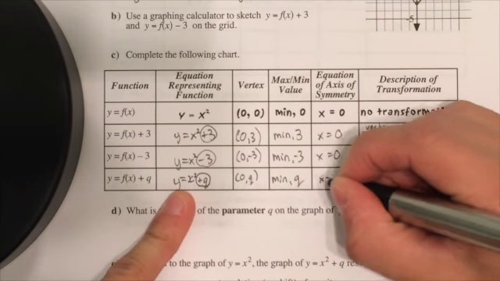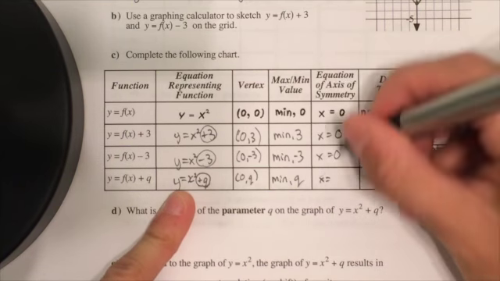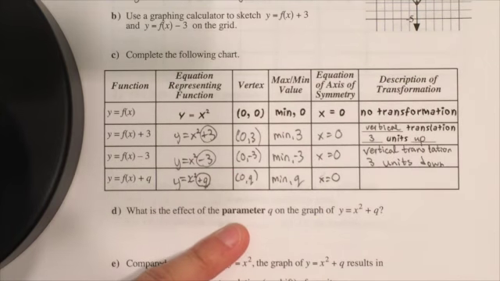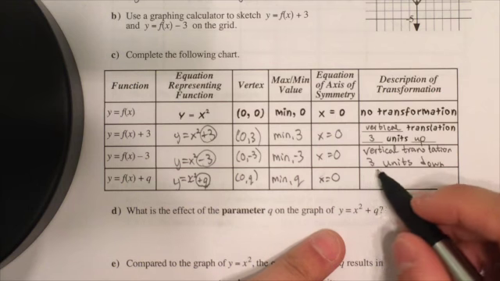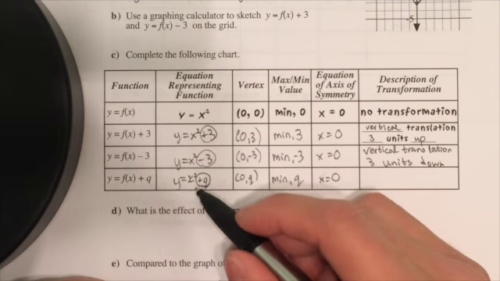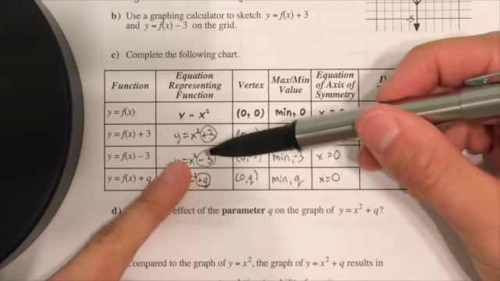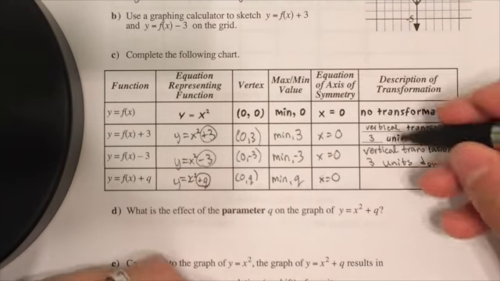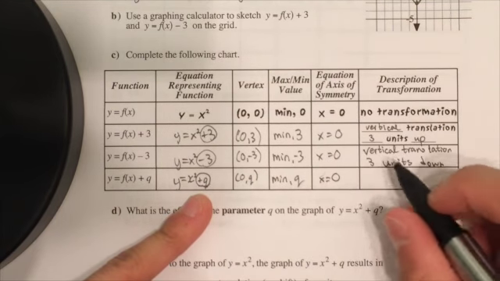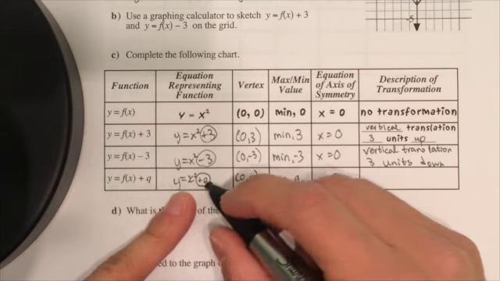And we know that our equation for our axis of symmetry is going to remain the same at 0. And depending on the sign, so our positive or negative, that's going to also influence which direction we moved for having a variable in our equation.